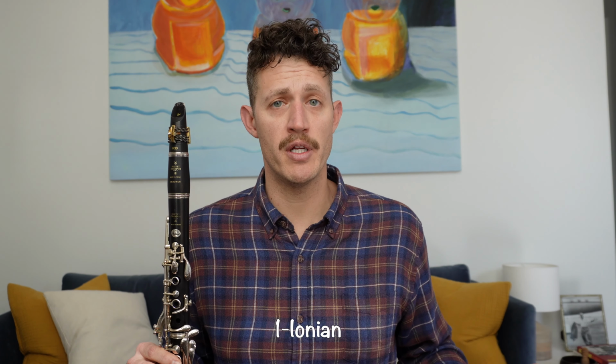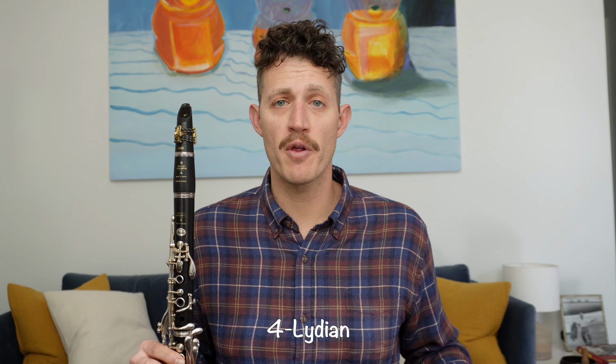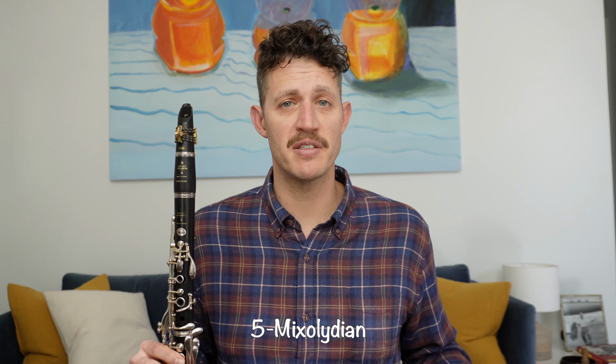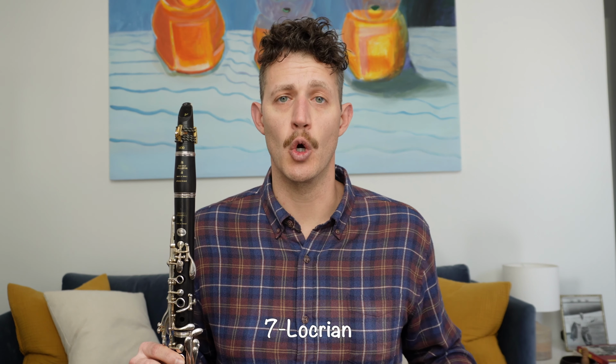We can expand on this concept by creating scales built on each scale degree, and these are referred to as the Greek modes. Remember that each diatonic chord correlates to the Greek mode built off of the same scale degree. Every major scale follows this formula with the Greek modes. The scale built from the root is called Ionian, the 2nd, Dorian, the 3rd is Phrygian, the 4th is Lydian, the 5th is Mixolydian, the 6th is Aeolian, and the 7th is called Locrian.